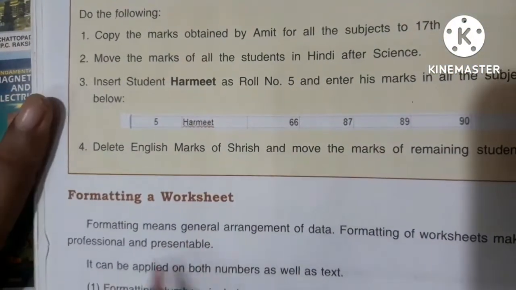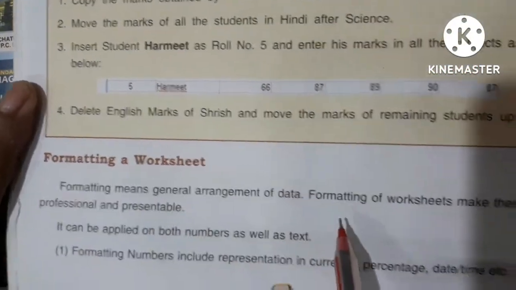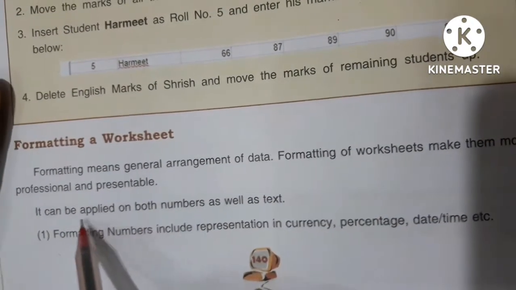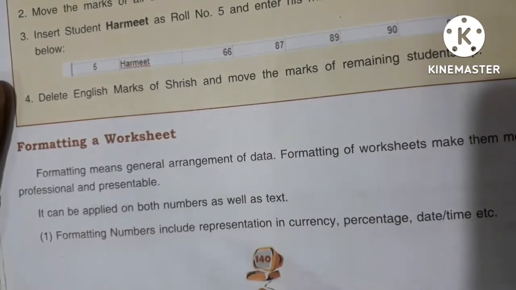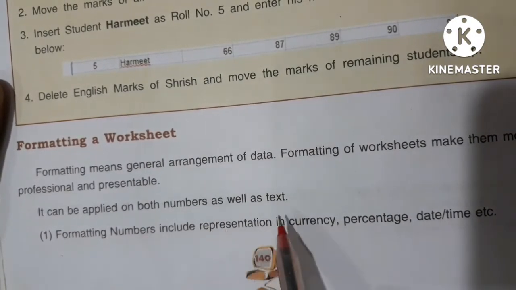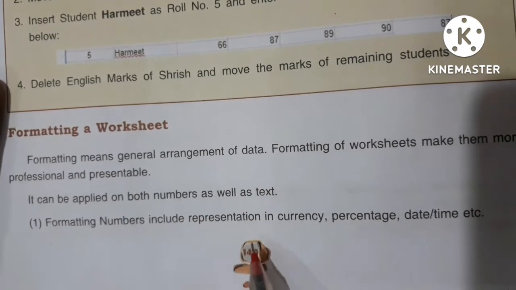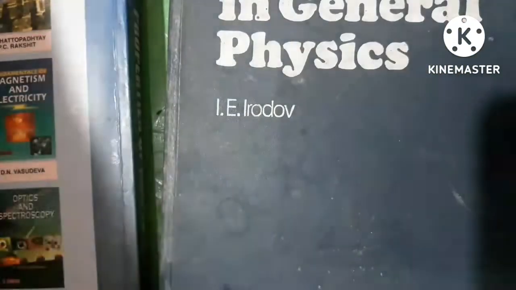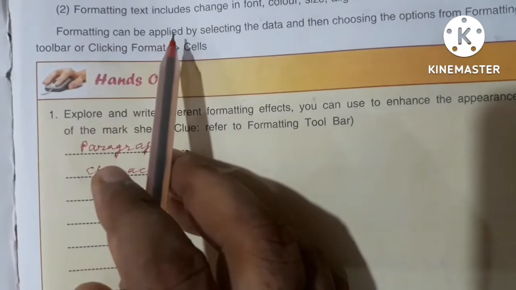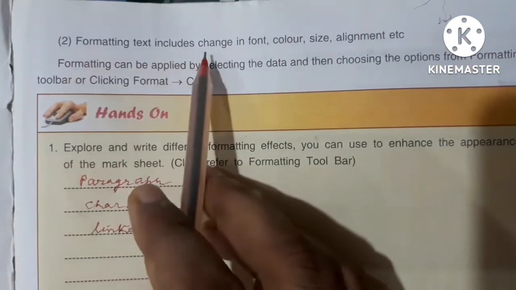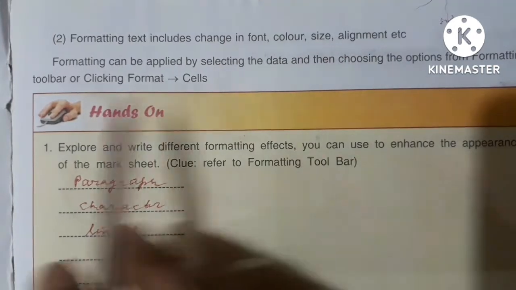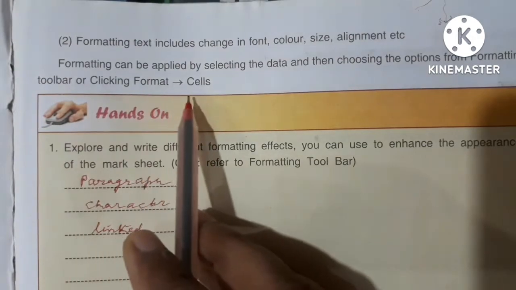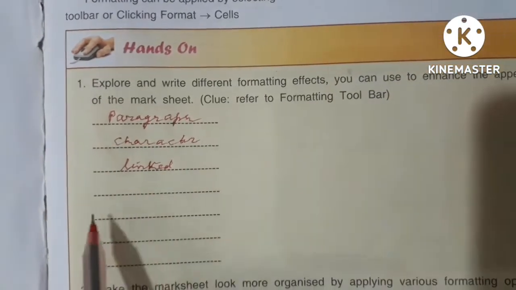Formatting a worksheet. Formatting means general arrangement of data. Formatting of worksheets makes them more professional and presentable. It can be applied on both numbers as well as text. Formatting numbers includes representation in currency, percentage, date, time, etc. Formatting text includes change in font, color, size, alignment, etc. Formatting can be applied by selecting the data and then choosing the options from the formatting toolbar or clicking Format Cells, paragraph, character.